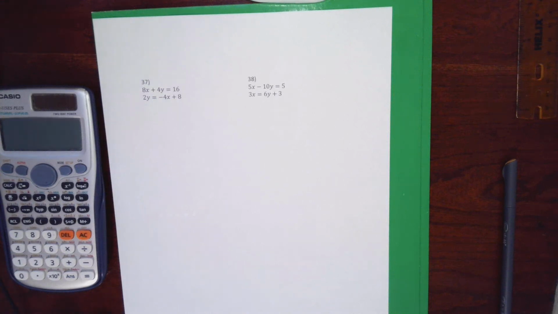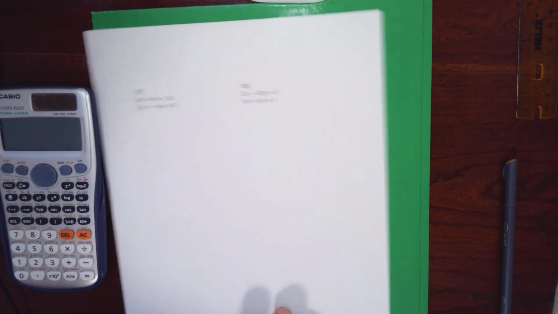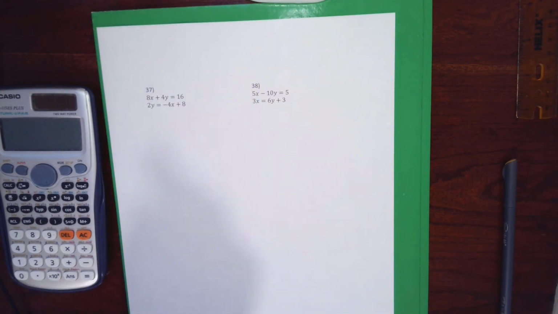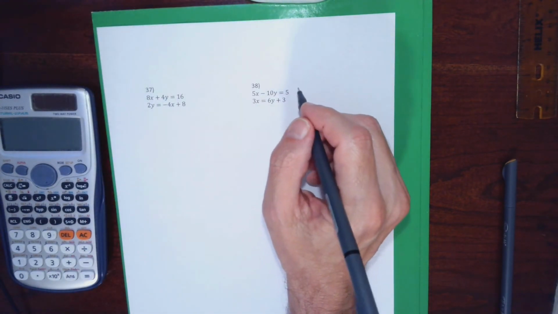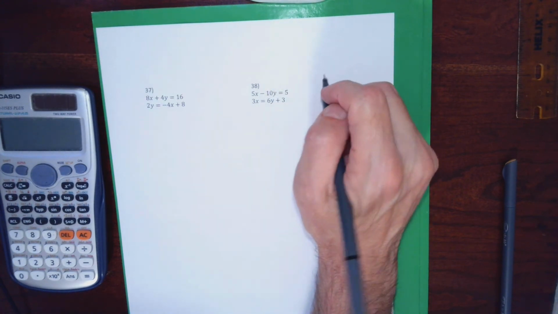Finally we're going to get to the end of this section, and these problems should go quick. This should be a 10-minute video if I don't graph to check. So step 1 for problem 38 is to get both equations in general form.